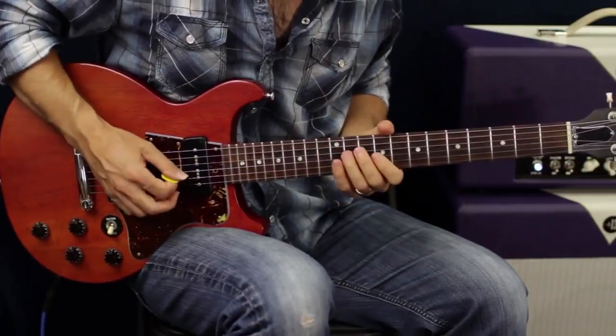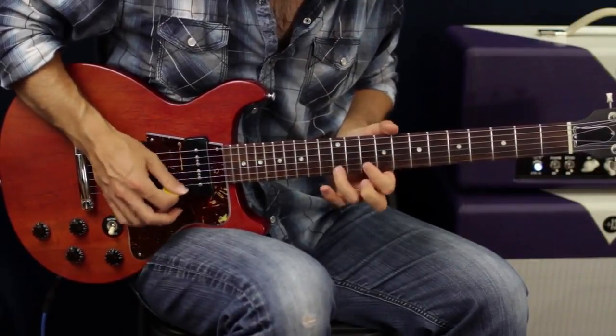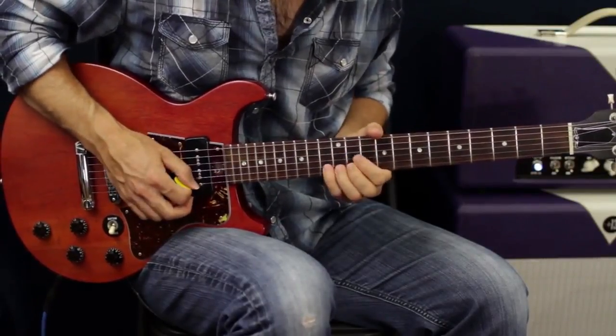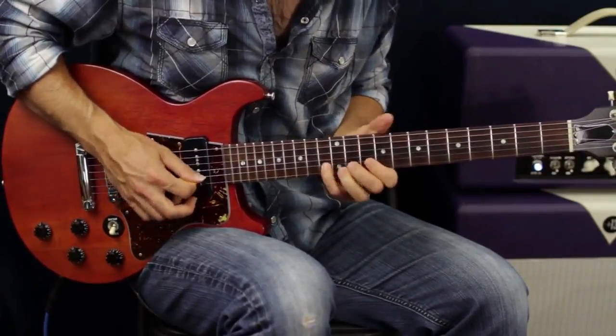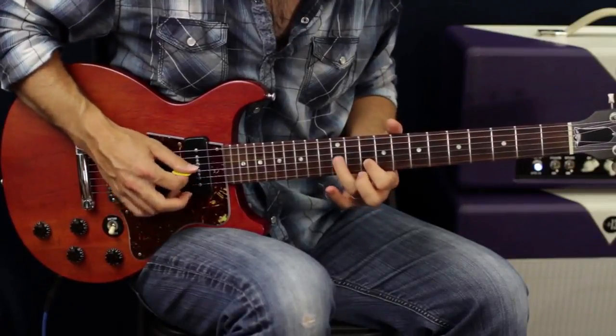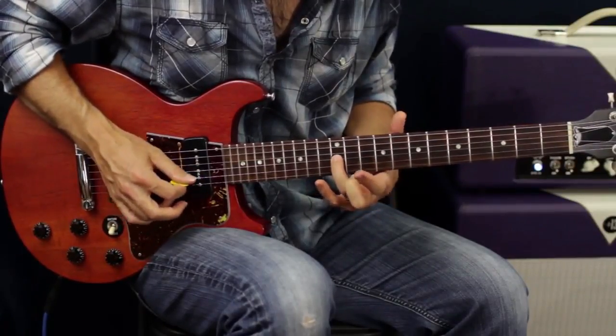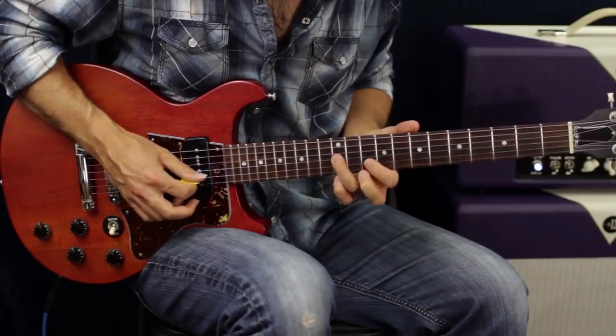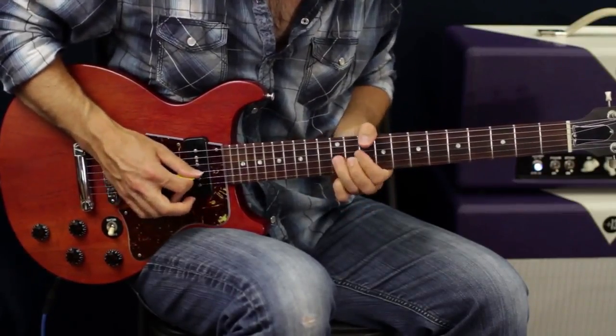And then I'll add that bend. So we can bend up 13, go back to 10, 12 on the G, 13, 12 on the G, 10 on the B, and then bend up.